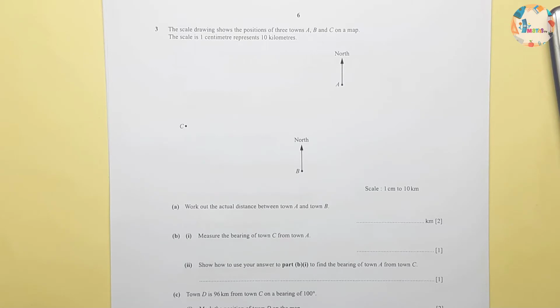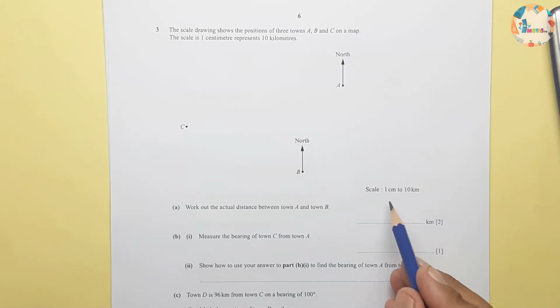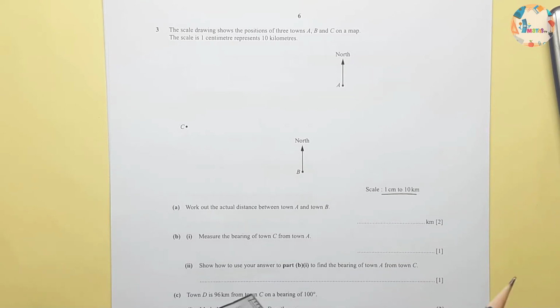Question number 3, the scale drawing shows the positions of 3 towns A, B and C on a map. The scale is 1 centimeter represents 10 kilometers. This is the scale given. Now work out the actual distance between town A and B.